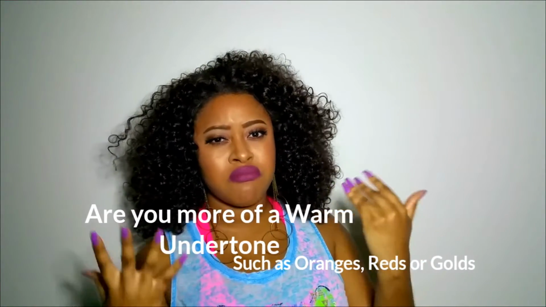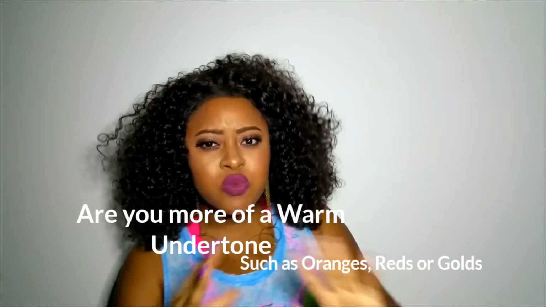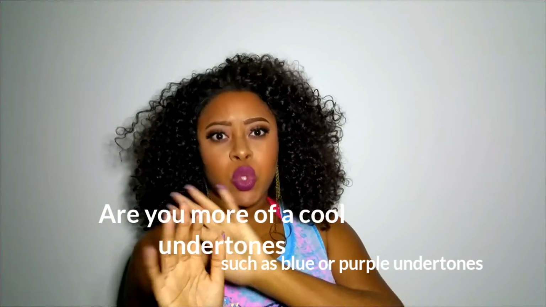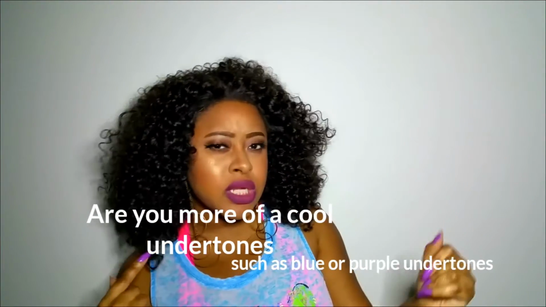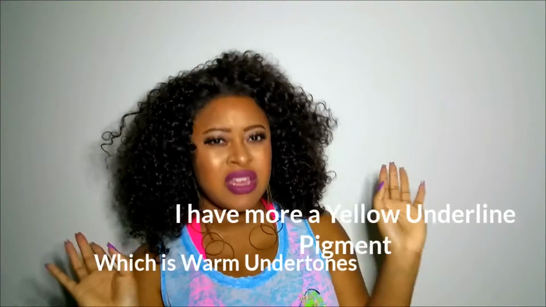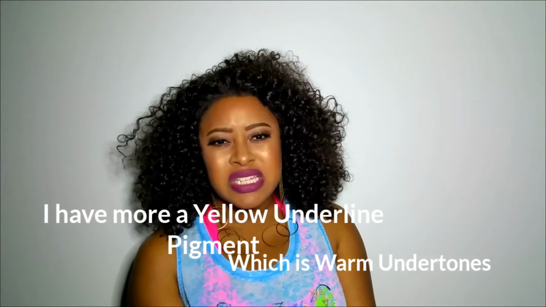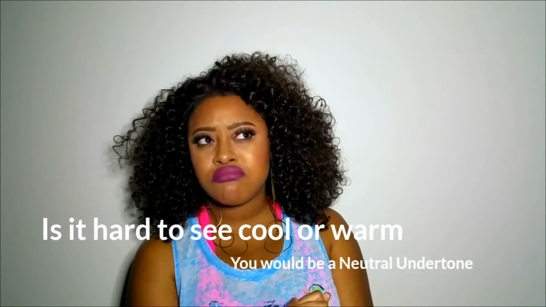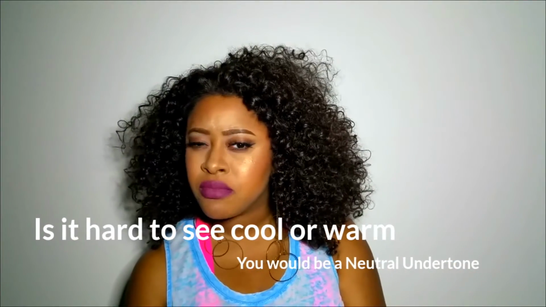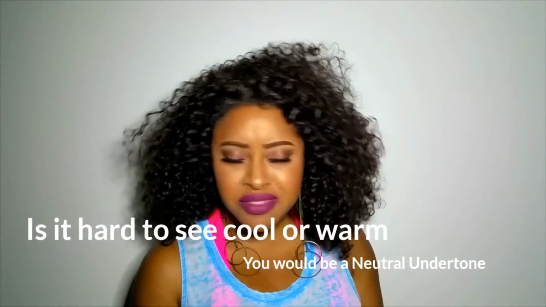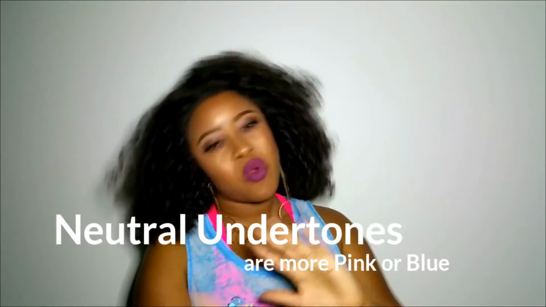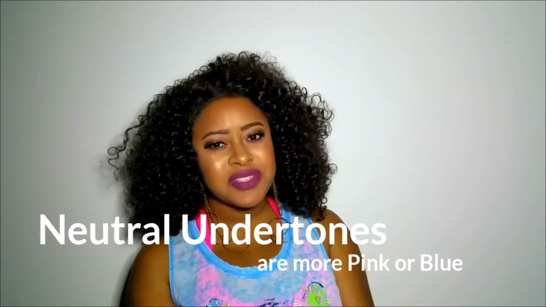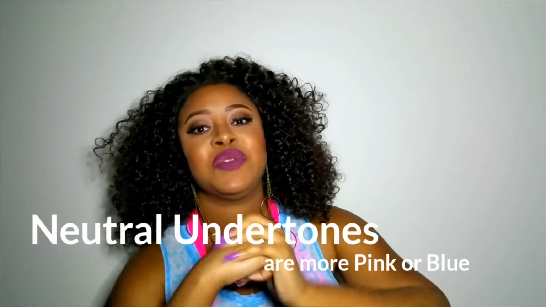Does your skin have more warm undertones, such as oranges, reds, or golds, like mine? Or do you have more of a cool undertone, like blues, greens, or purple undertones? I have more of a yellow underlying pigment, which is considered a warm undertone. Maybe you don't feel like you're warm or cool. If that's what you're coming up with, then you're neutral. Neutral is usually not warm or cool. It's in between. Do you see more pink or blue undertones? If so, then you'd be classified as neutral.